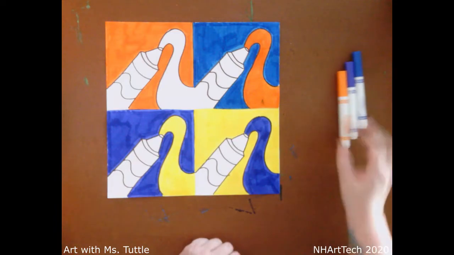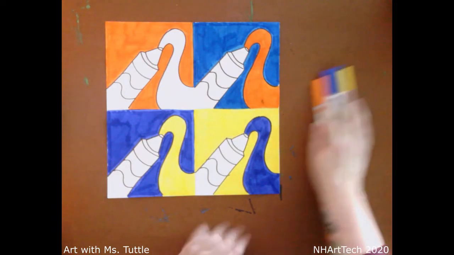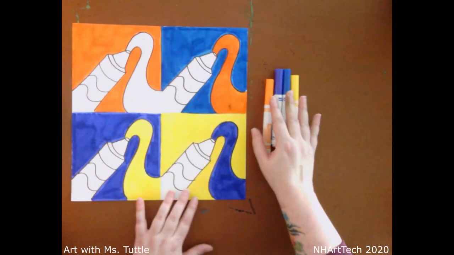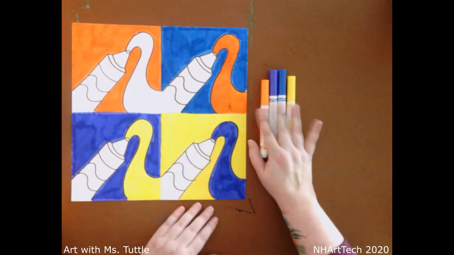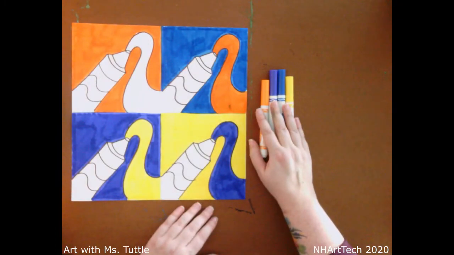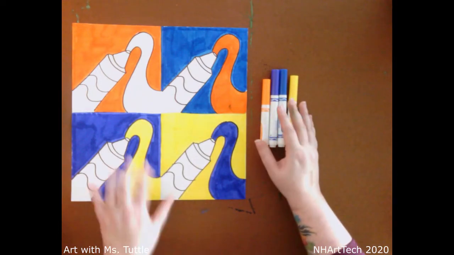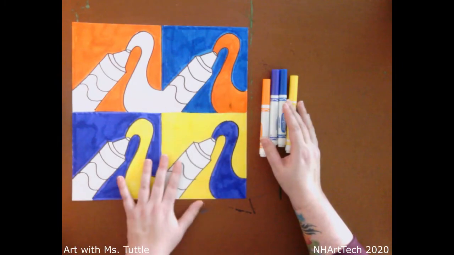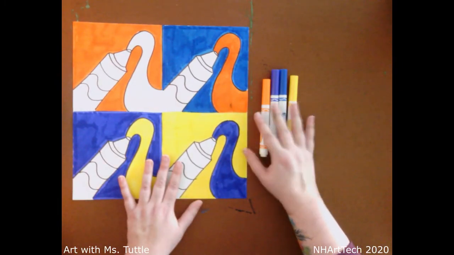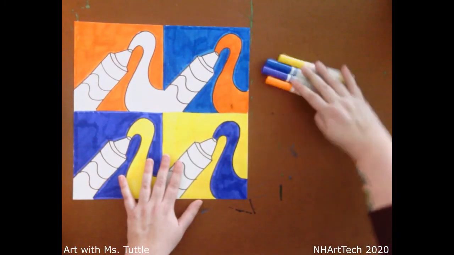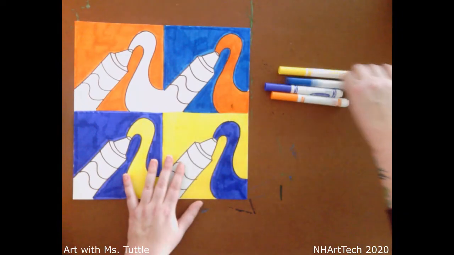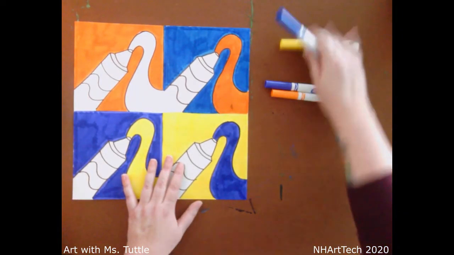So now I have another section done, and what I am going to do next is I might not use these same 4 colors again, but I might. It all depends on what I want. I personally like how these 4 colors are coming together really well. I think I'm going to continue to use them. You, however, do not have to. If you want to, you can use different colors.